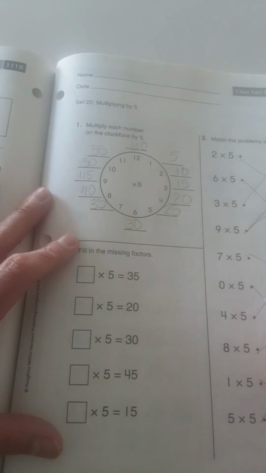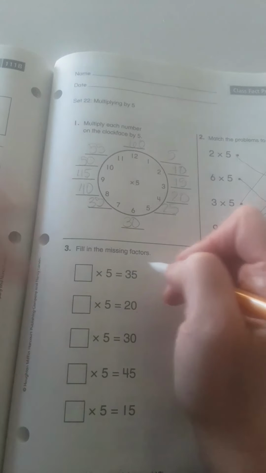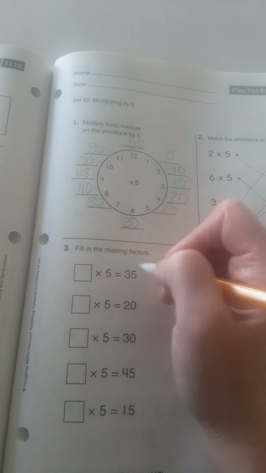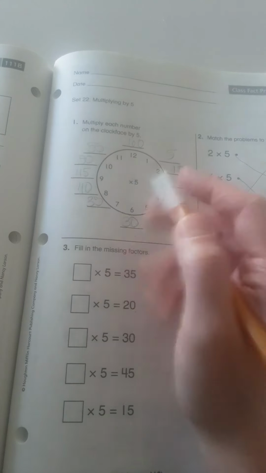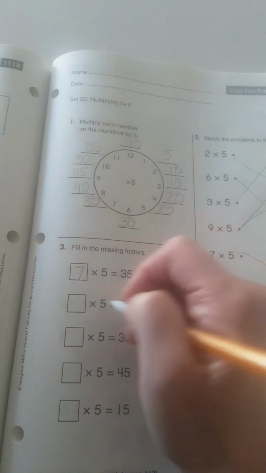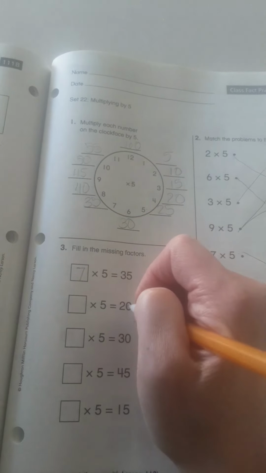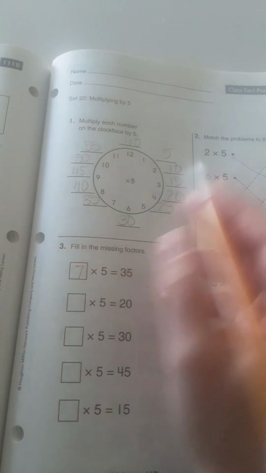All right. So now we need to figure out what times 5 equals 35. Well, you can use this to help you. 7. Blank times 5 is 20. 4.